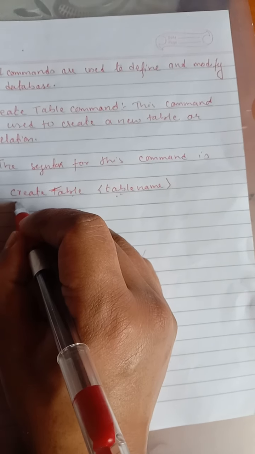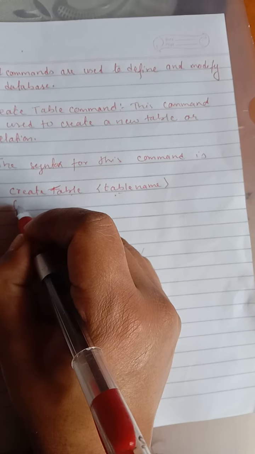Then open the bracket, or we can say parenthesis.